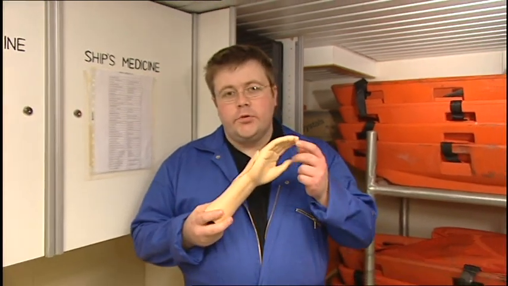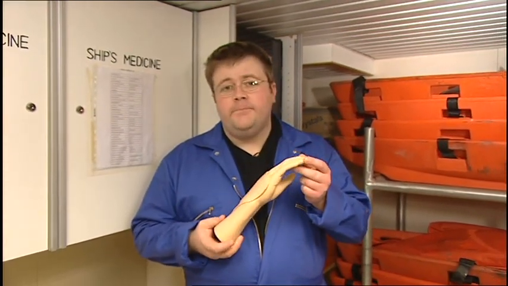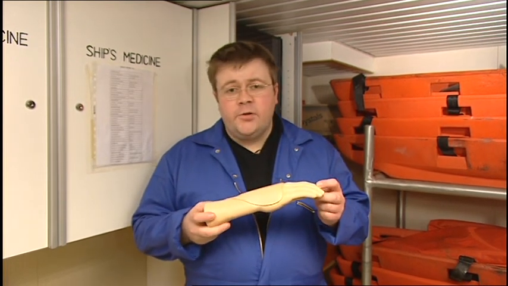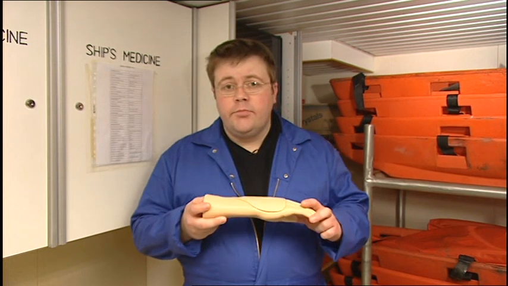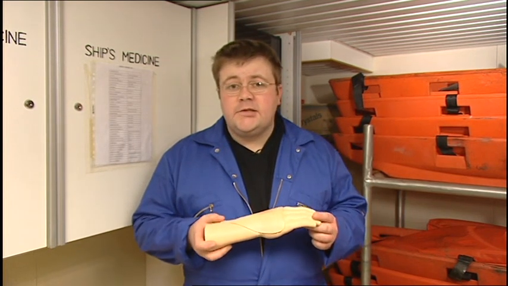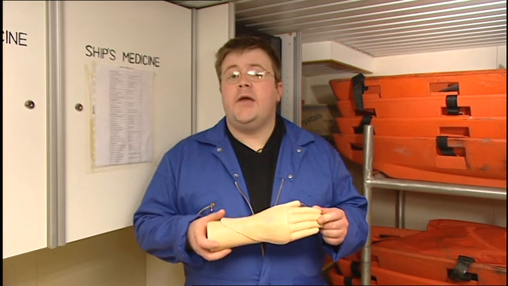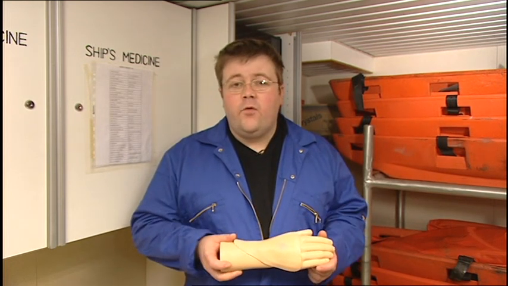In summary then, fractures to smaller bones, although they can be quite disabling, are not significant in terms of shock. However, multiple fractures, particularly to larger bones which may or may not be complicated by tissue damage, can be life-threatening. Initial treatment will usually be immobilization and some form of pain relief.